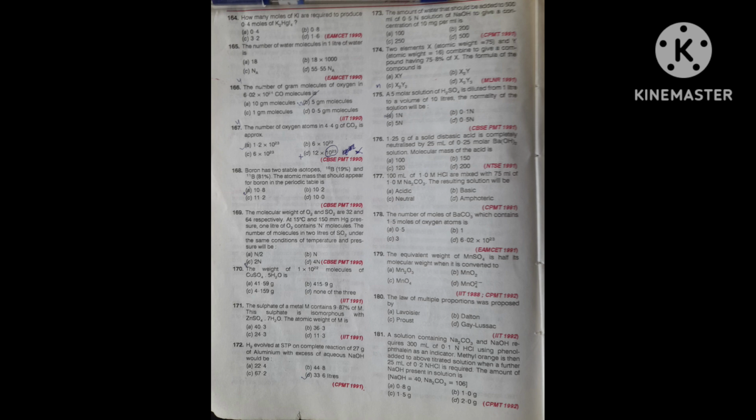Then it will become 100 gram, because for 25 ml its normality is 0.5 N. Always write the normality with the volume. With 25 ml you always write into 0.5, that is what goes down.